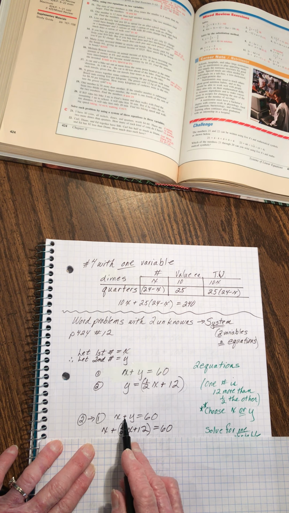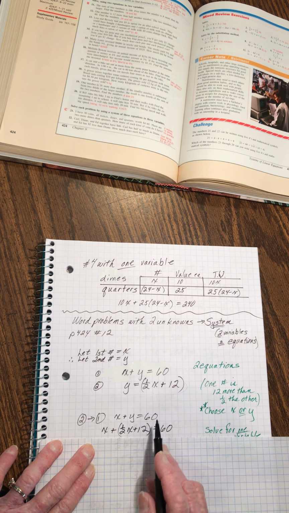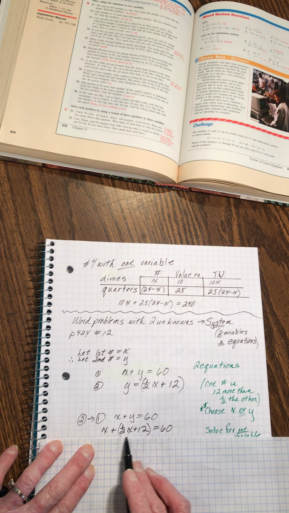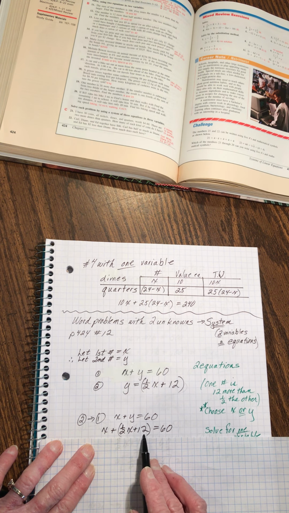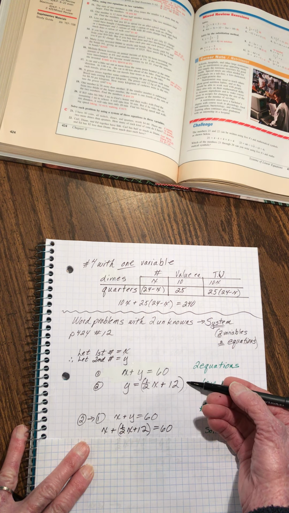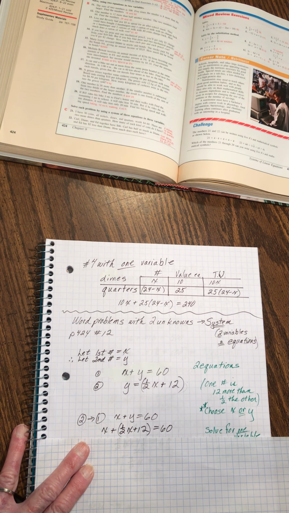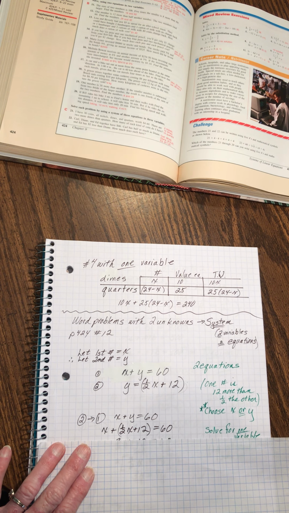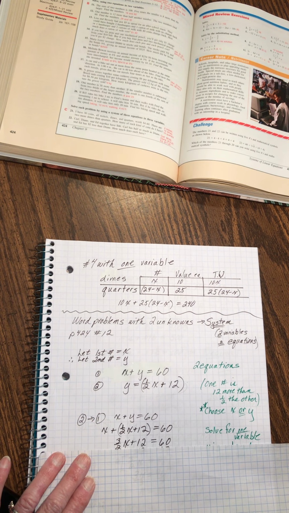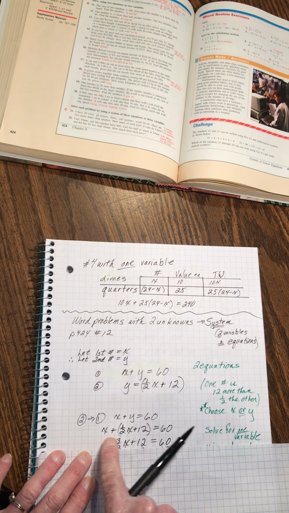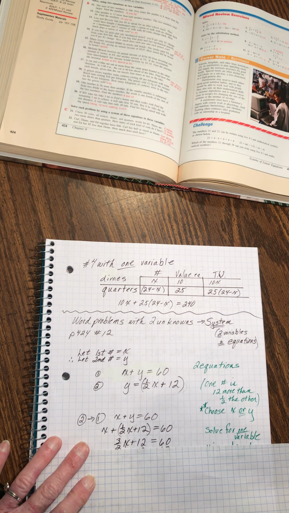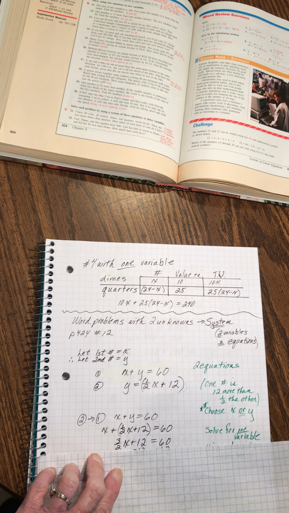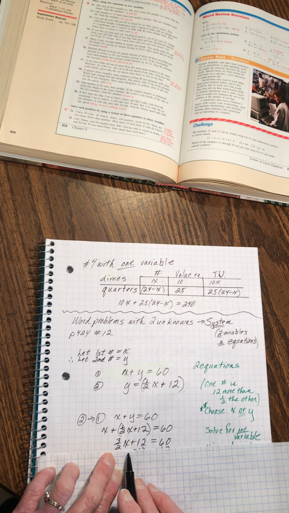So x plus y equals 60. x plus, I'm substituting 1/2 x plus 12, and I got that from up here, equals 60. Oh, sorry about the fraction, but we have to kind of deal with it. So x plus 1/2 x is 1.5 x, or we can just say 3/2 x, and I know some of you will make it 1.5 x. Either way, we're going to get the same answer.